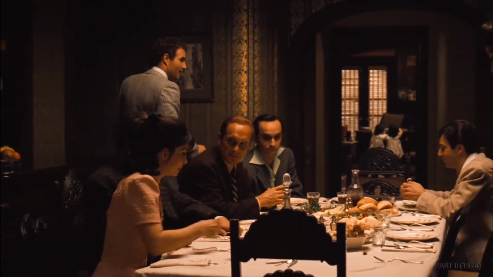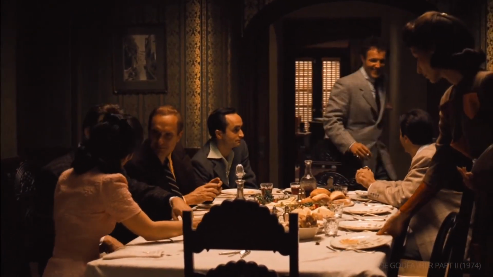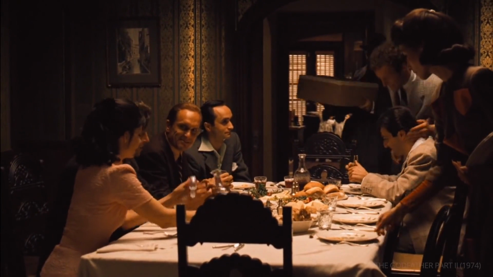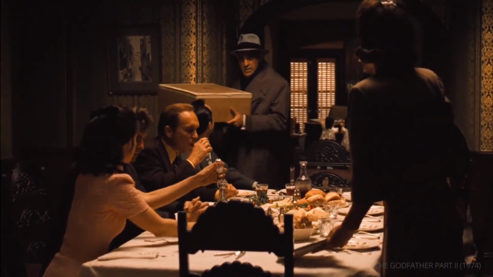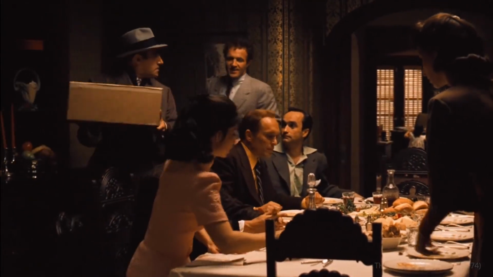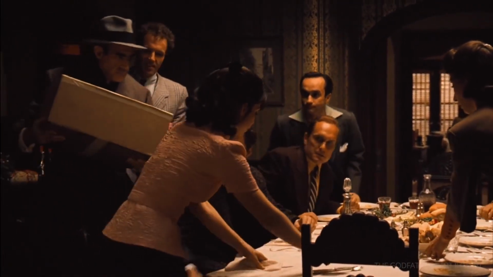Here we see a master from The Godfather Part 2 framing the Corleone family around a dinner table. The majority of this scene is played in the master to emphasize the family's close-knit relationship.